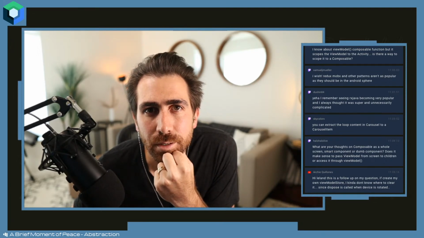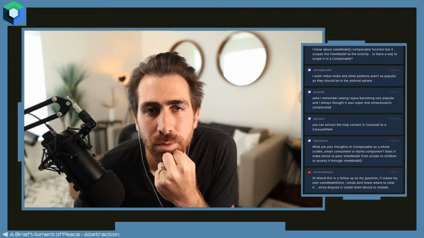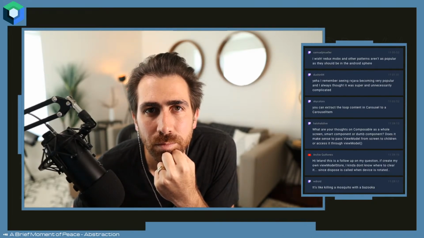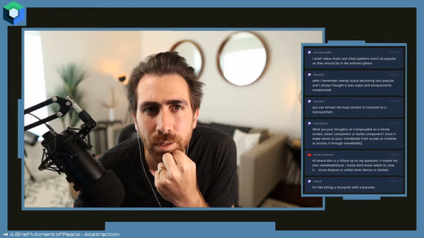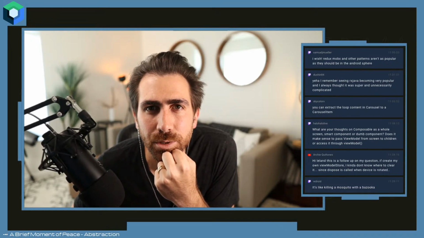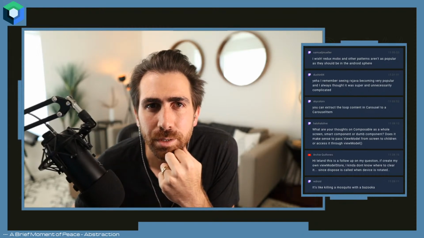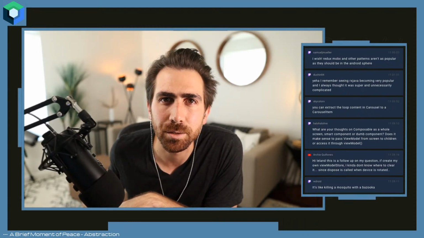You can extract the loop content in carousel to carousel item. Yeah, that's one of the things that I'm going to be doing here. What are your thoughts on composable as a whole screen smart component or dumb component? Does it make sense to pass viewModel from screen to children or access it through viewModel?